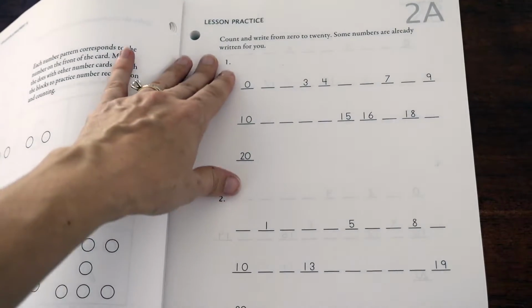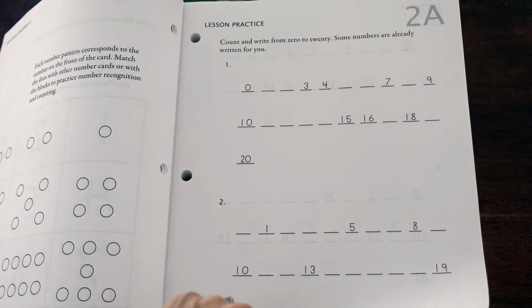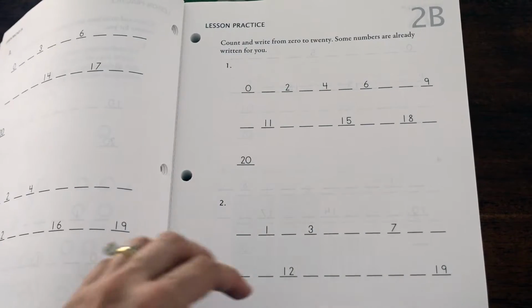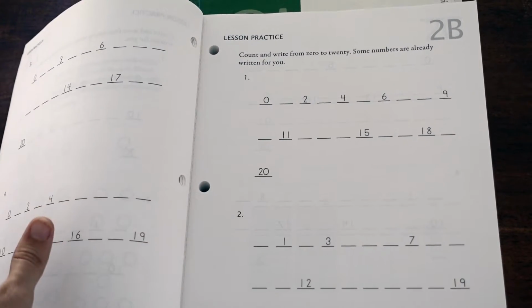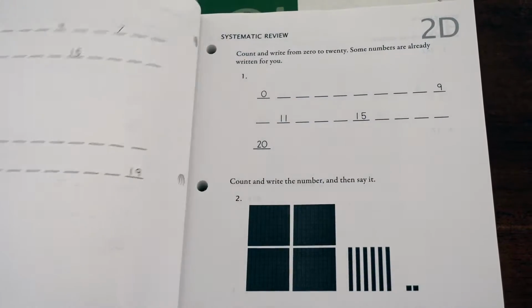And you'll notice this one, there's a lot of repetition within one lesson, especially here at the beginning where they're doing a lot of just review of basics. Being able to write the numbers to 20 is the focus of this lesson. So you'll notice there is page after page, several pages of writing the numbers to 20 throughout this lesson.